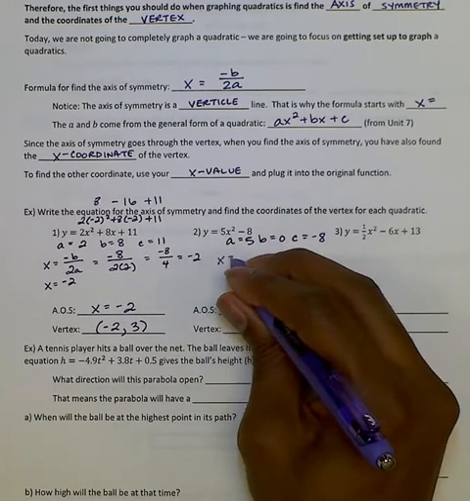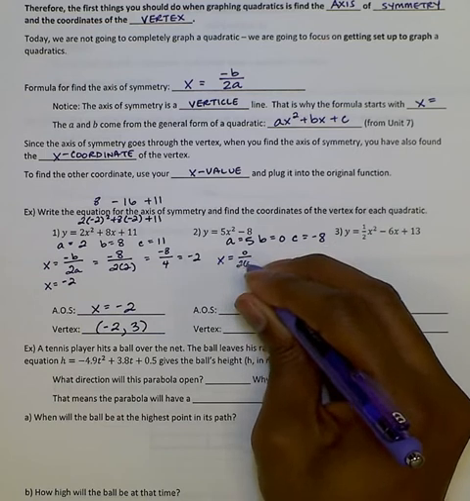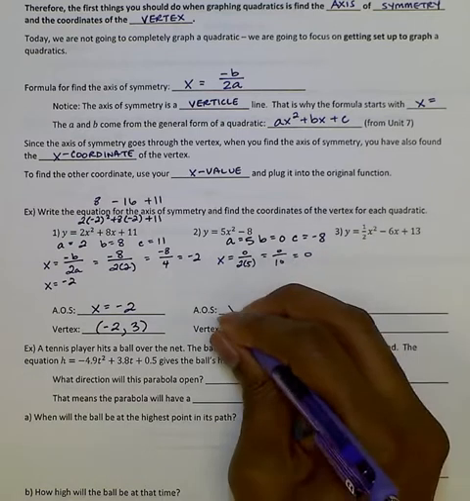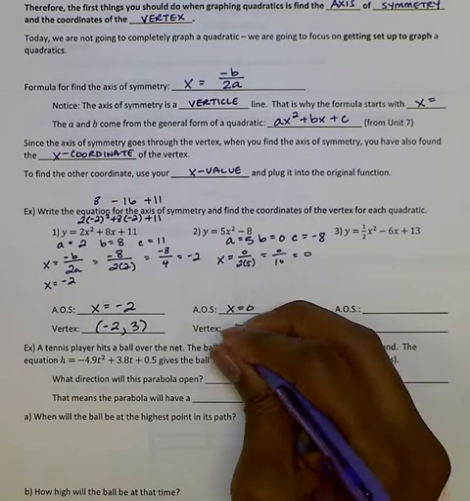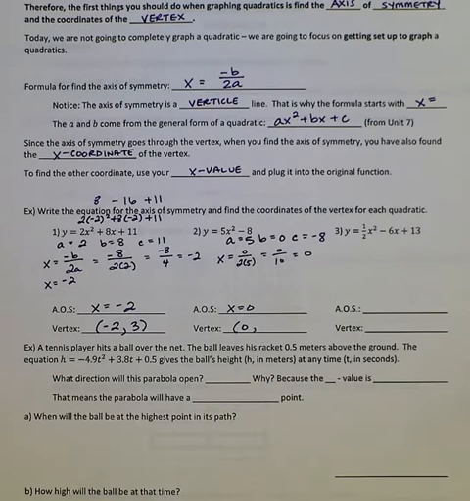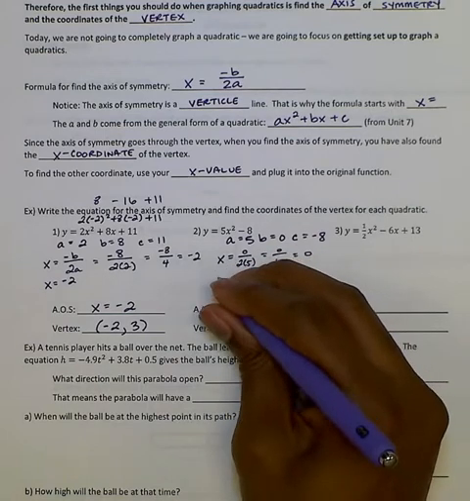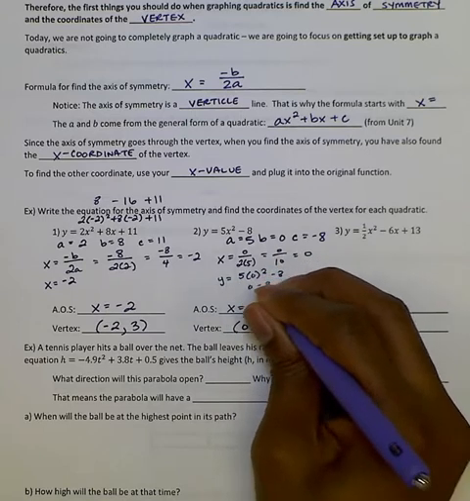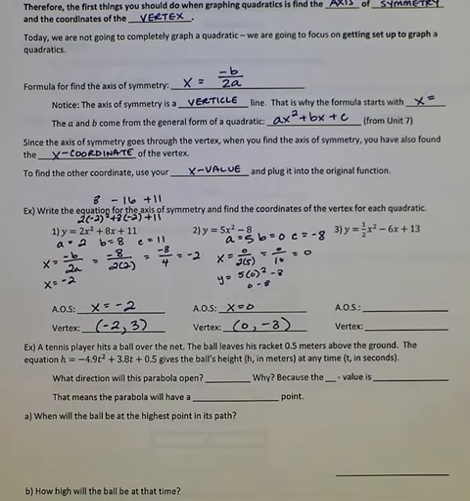X equals opposite B, which is B is 0, over 2A. So 2 times 5 or 10. So 0 over anything is just 0. Our axis of symmetry then is that x equals 0. Now we'll have to find our vertex. Remember, we already have our x value for our vertex. It's whatever that value for the axis of symmetry is. And then we can plug that into our formula and see what pops up. So 5 times 0 squared minus 8. That's 0 minus 8, or negative 8. And so there's our vertex. Negative 8.